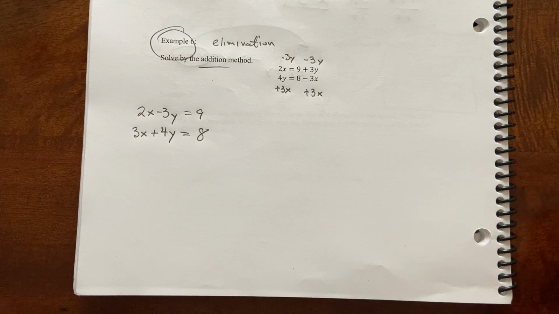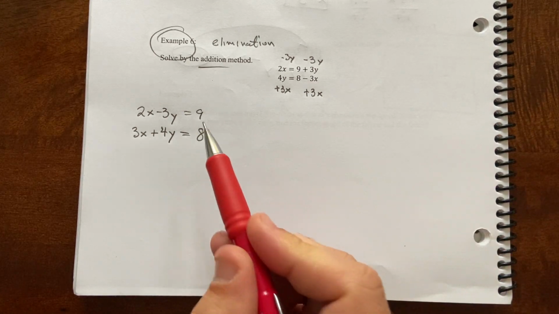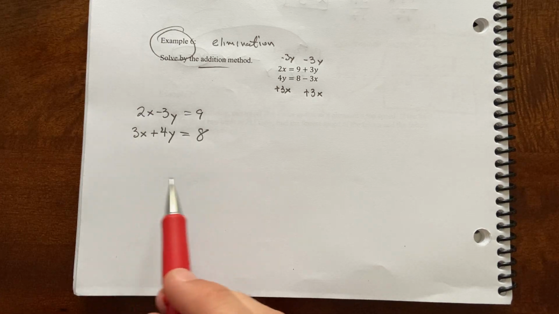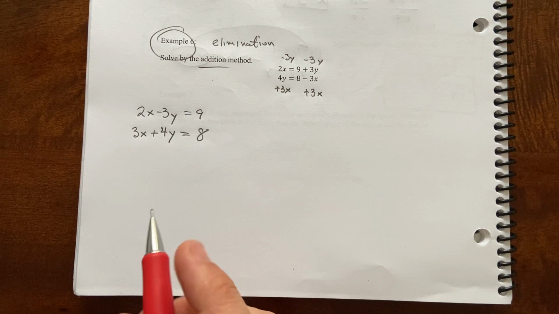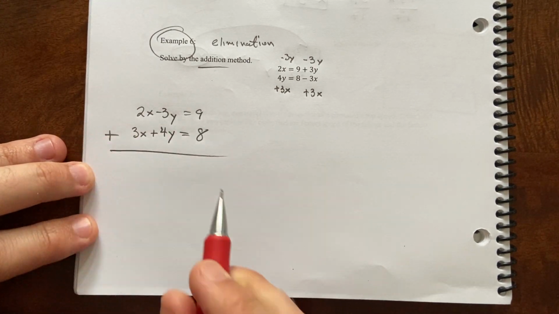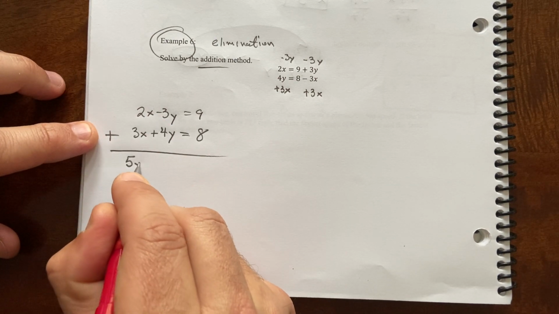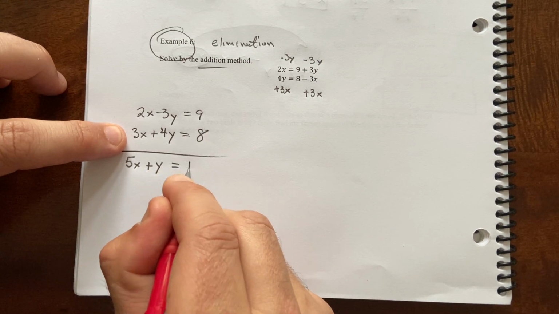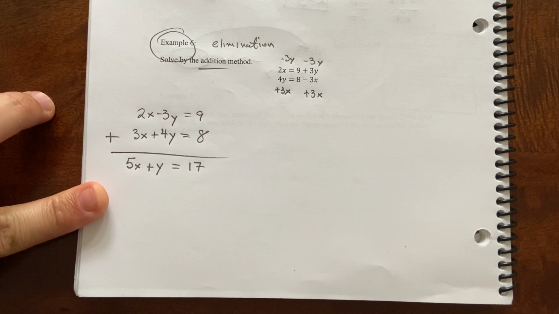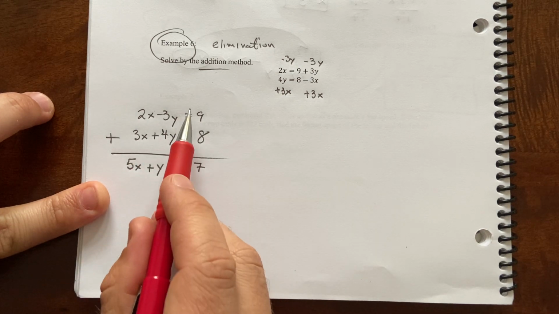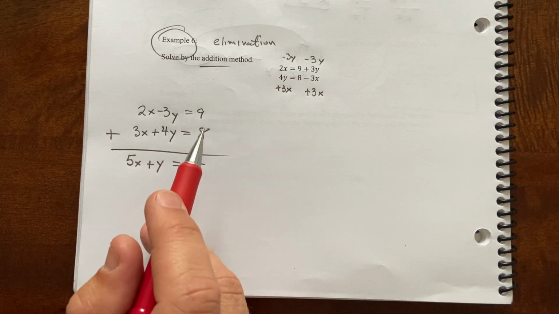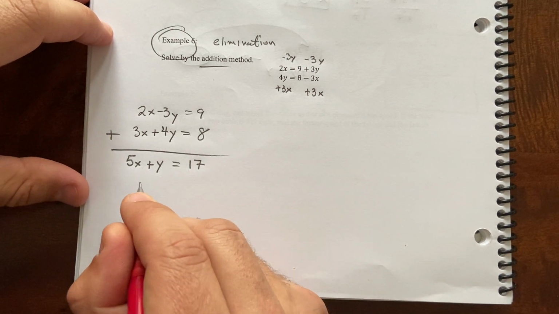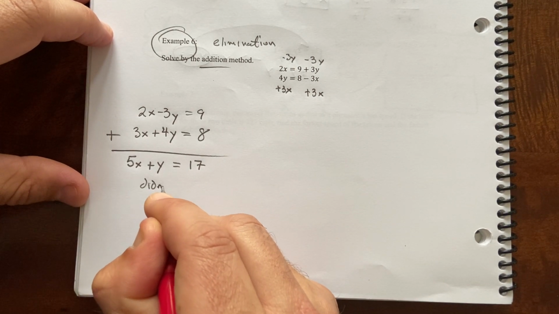All right, so what I want to do is add these equations together and hope that something gets eliminated. So literally, kind of strange, but I'm going to add these together. If I do that, I get 5x plus y equals 17. Nothing got eliminated. That means that we need to try something else. If we just add them, nothing gets eliminated, but we want something to be eliminated. So I'll just say it didn't work.